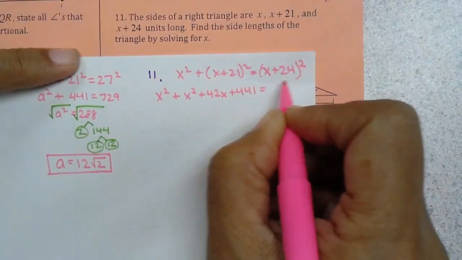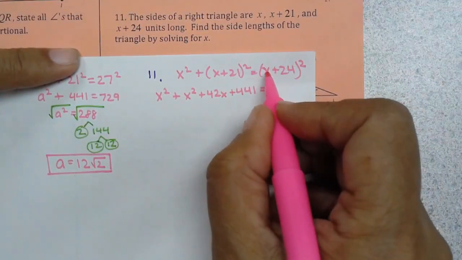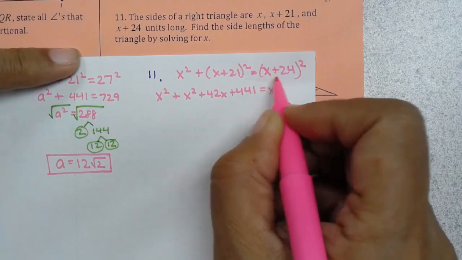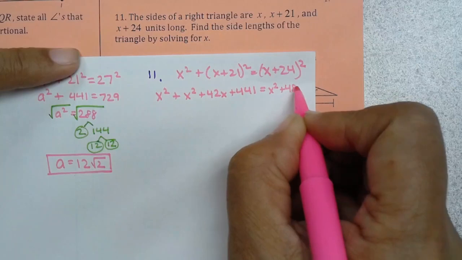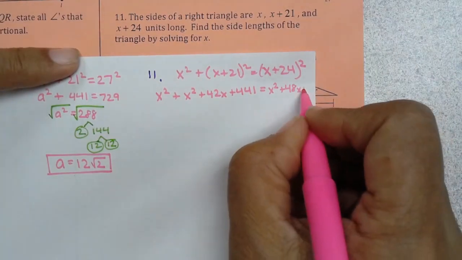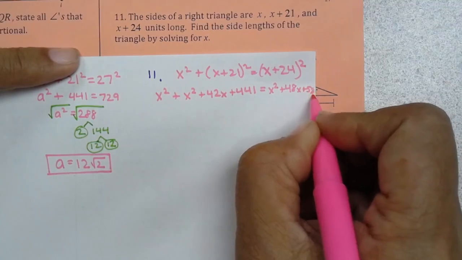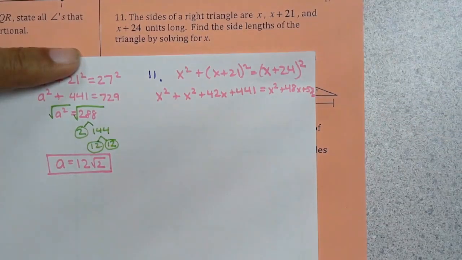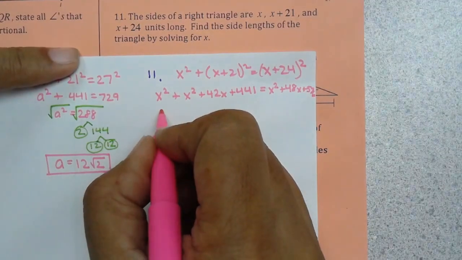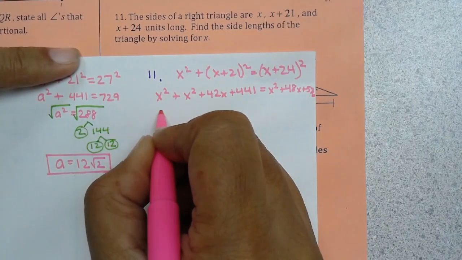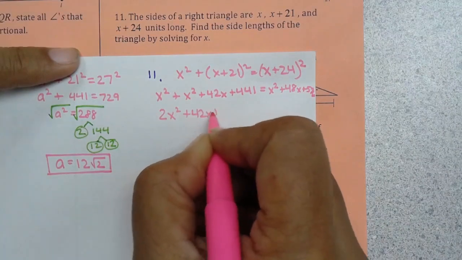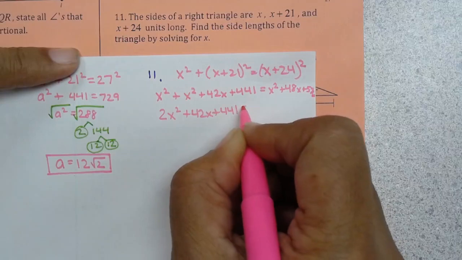Equals, and I'm going to use a shortcut here, x times x, x squared. 24 times x is 24x, doubled is 48x. And then 24 squared is 576. I don't know if you can see that. Okay, let's go ahead and add like terms. So x squared plus x squared is 2x squared. And then I'm just going to rewrite this other side.